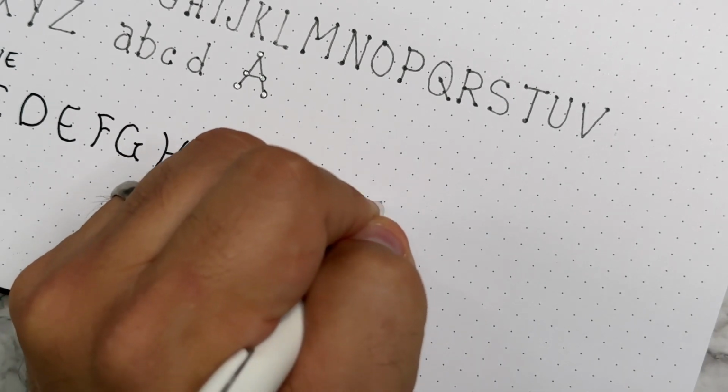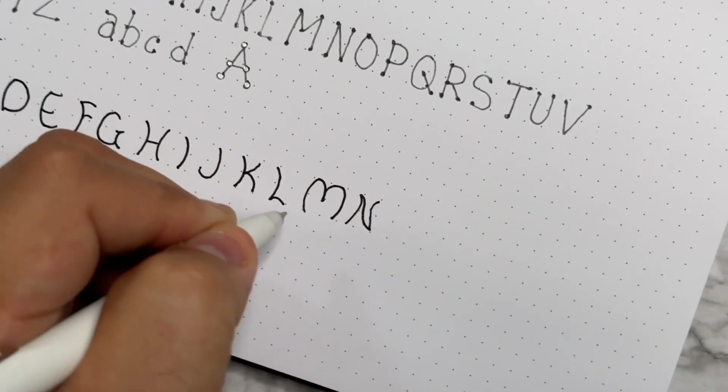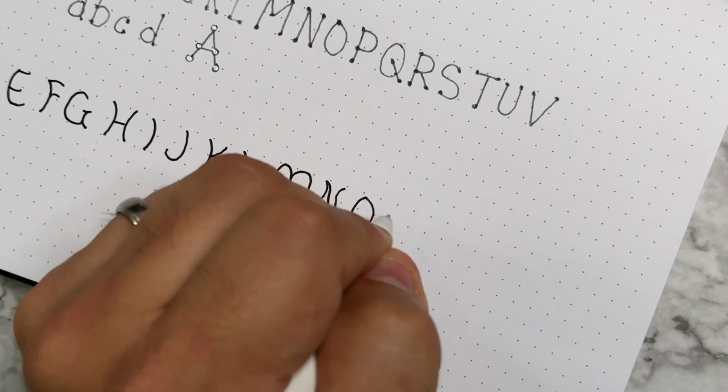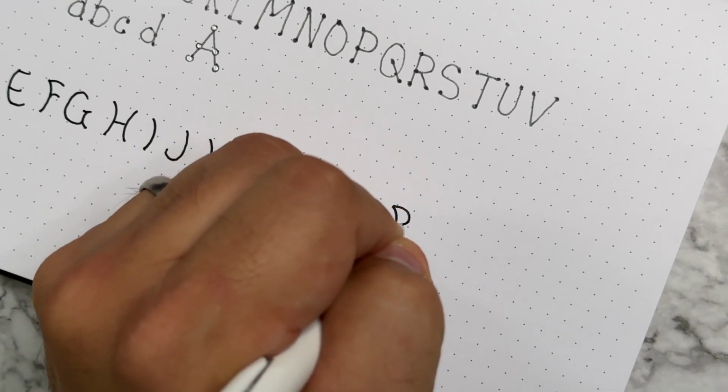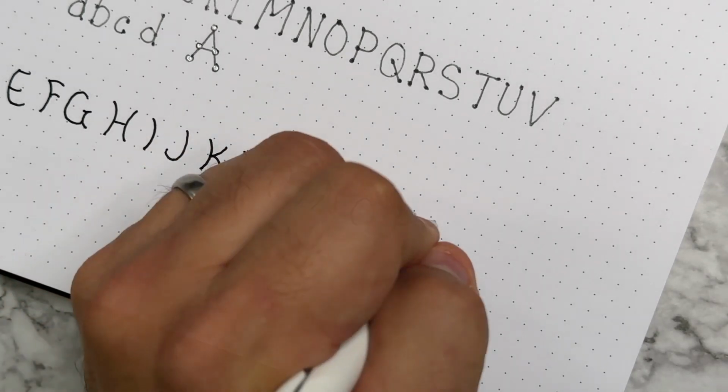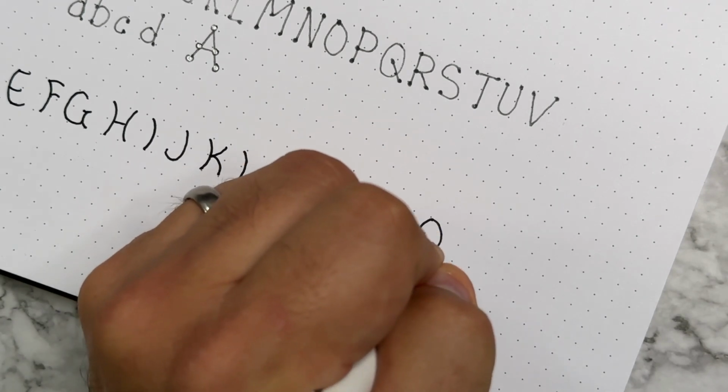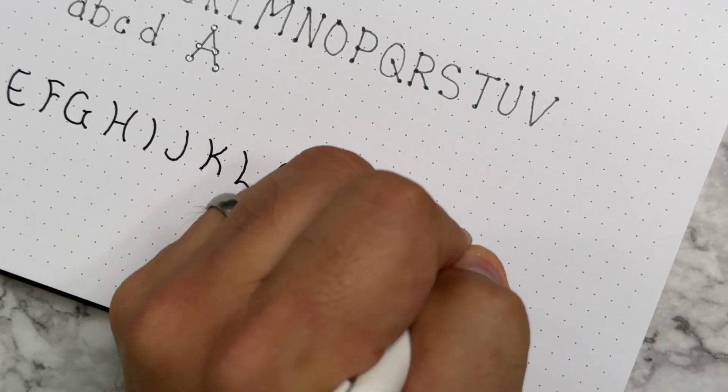What's cool about this font also is you can change the curve if you want to, depending on your letter. Sometimes I'm going to have it curve towards the right. Sometimes I'll curve to make it work towards the left. Experiment with this one and see what looks best for each of your letters.